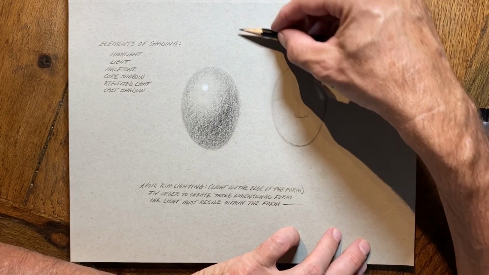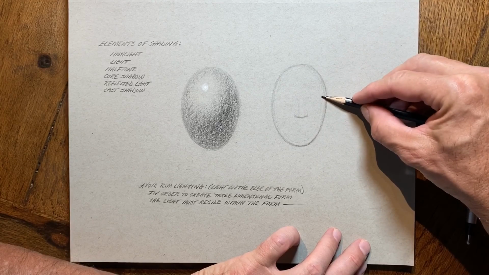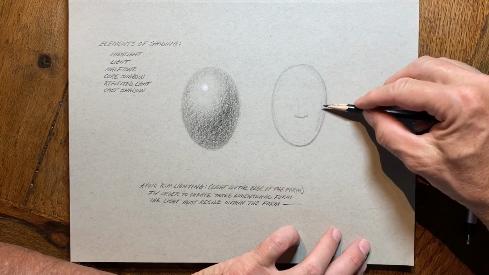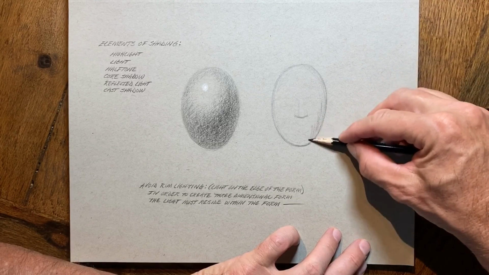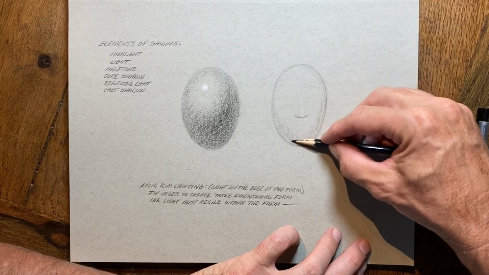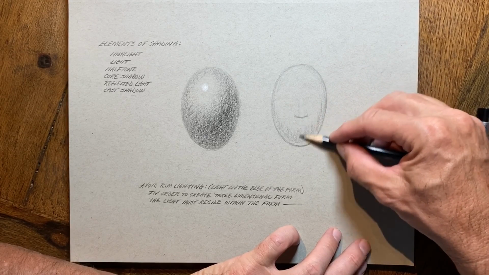So again, light coming from above. Everything on this side of the egg-shaped oval needs to fall into shadow. So I'm going to quickly put a tone over all of this.